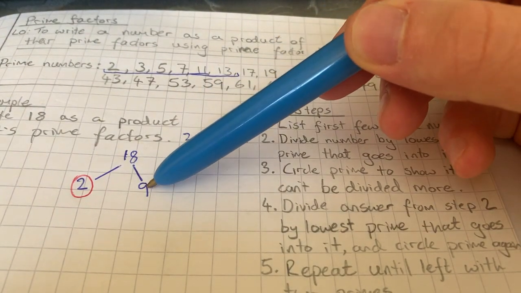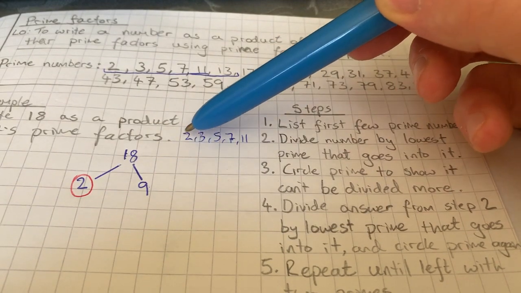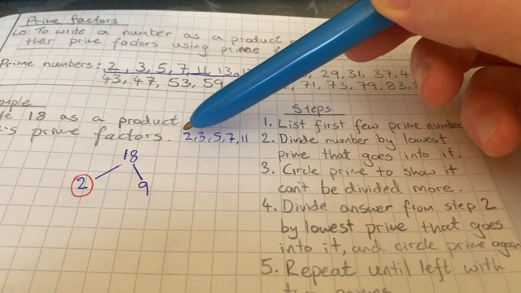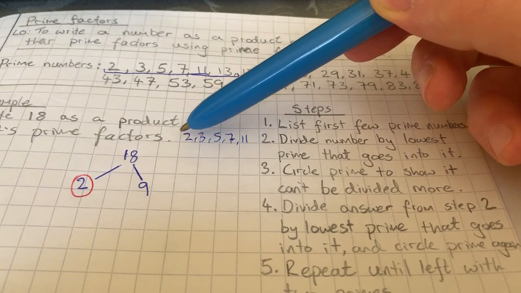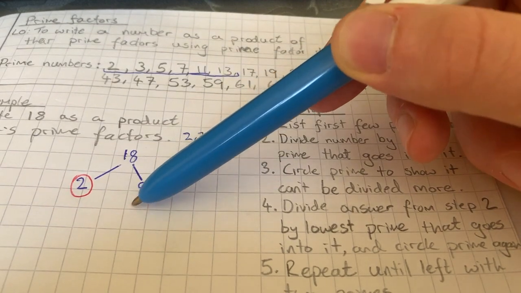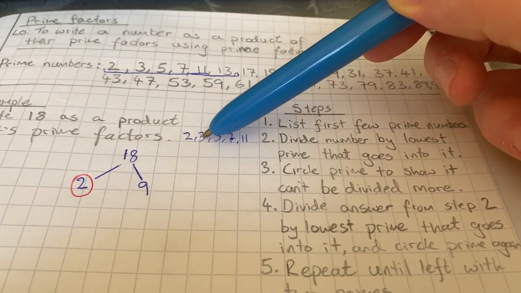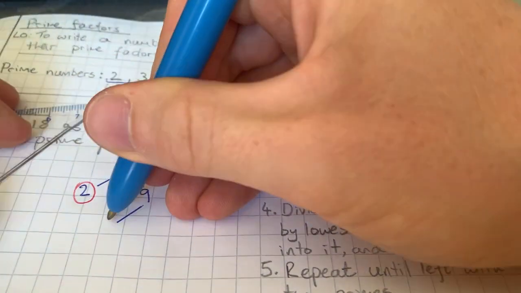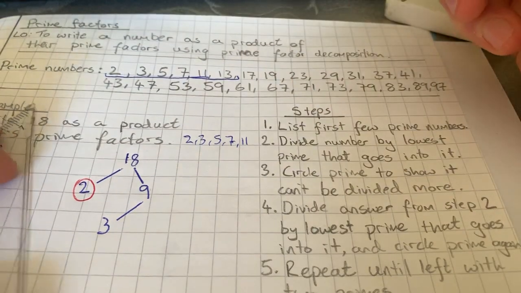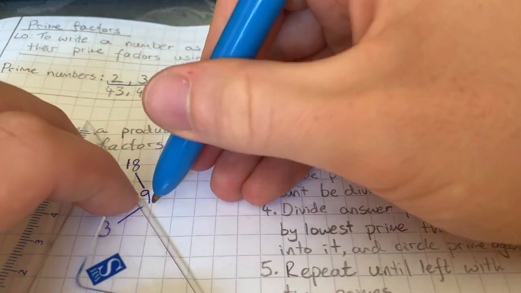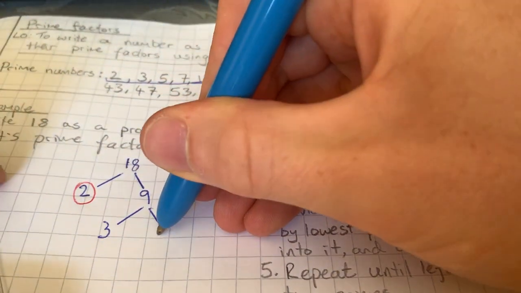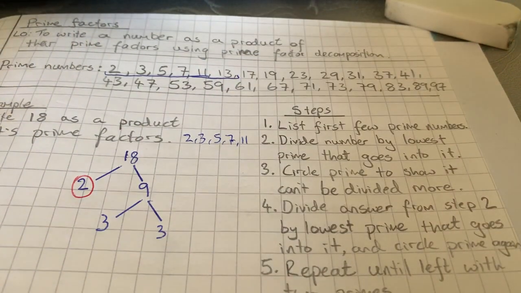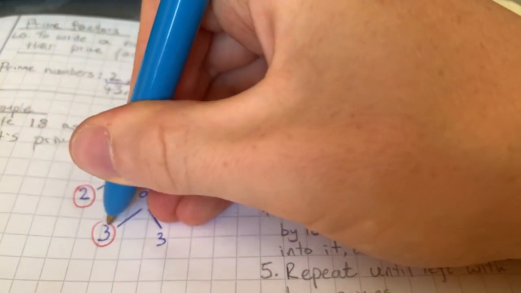So you start again at 2, if you can divide it by 2. Now, that doesn't go. So let's look at 3. Yes, 3 goes into that. So divide it by 3, and 9 divided by 3 is also 3. So we circle that prime we divided by.